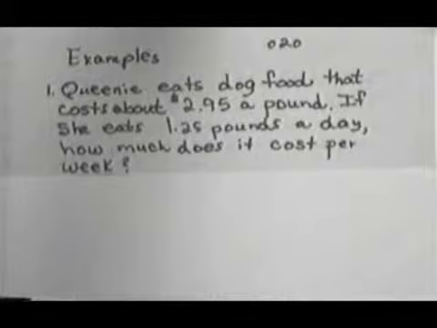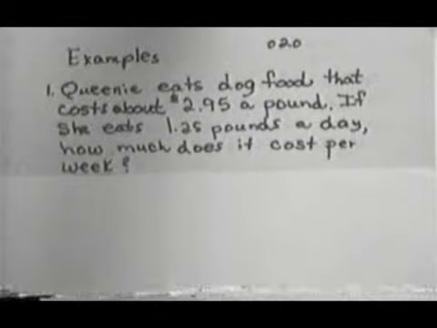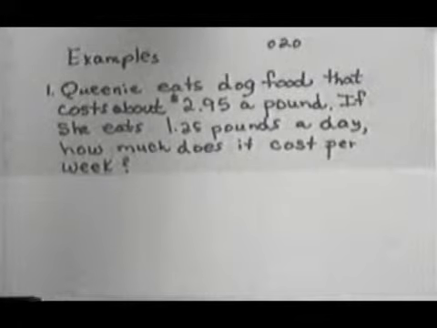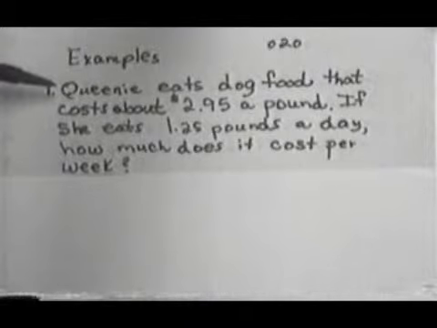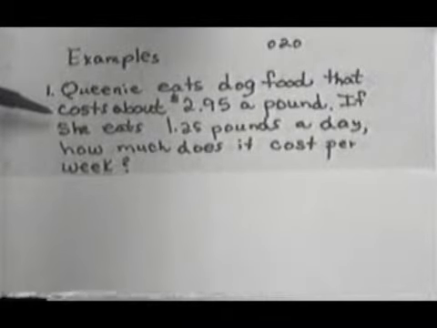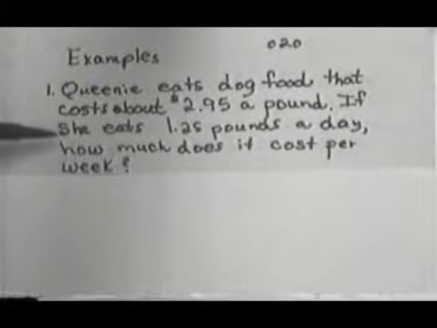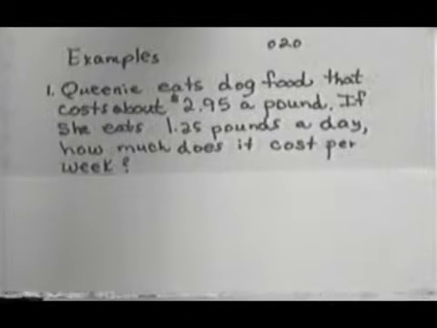Let's look at some examples. The first example deals with money. Just as I said, we can't go very far without running across some money that involves dollars and cents. Queenie eats dog food that costs about $2.95 a pound. If she eats 1.25 pounds a day, how much does it cost to feed her per week?